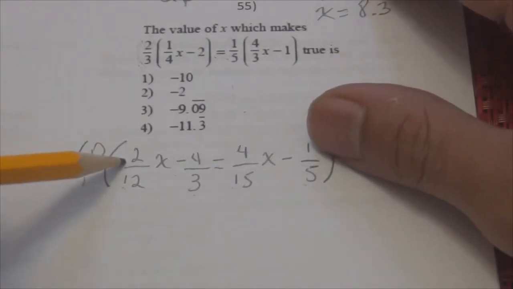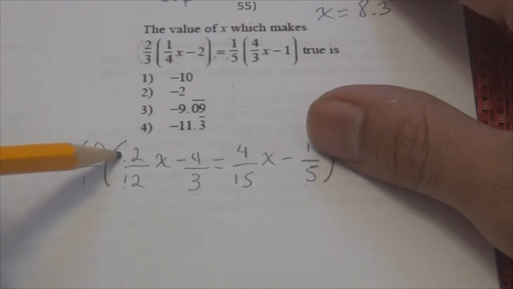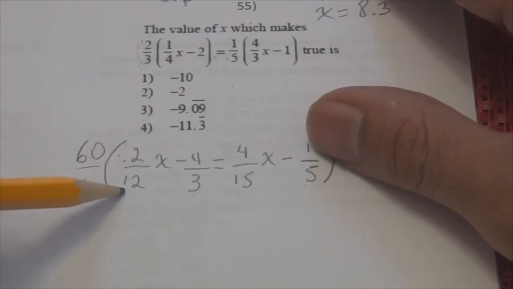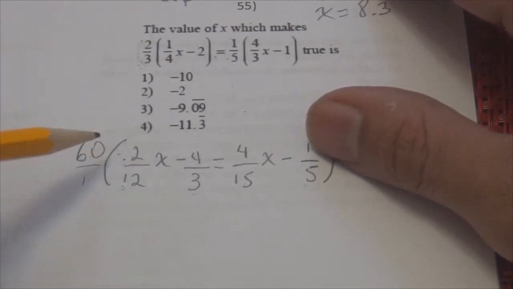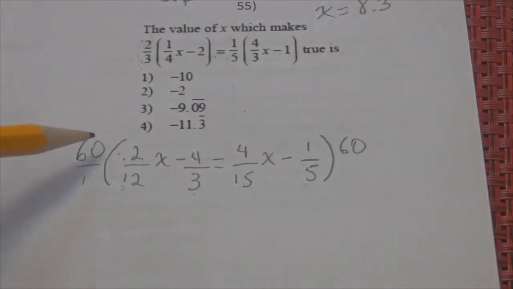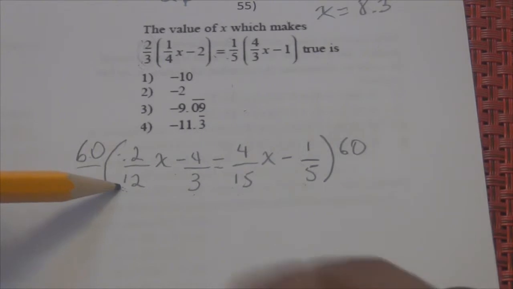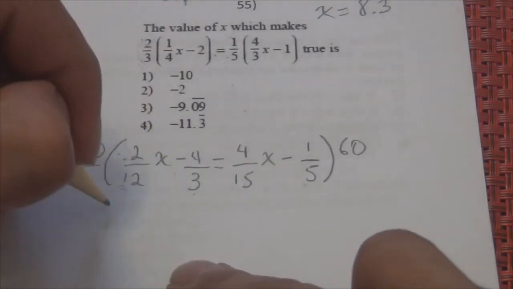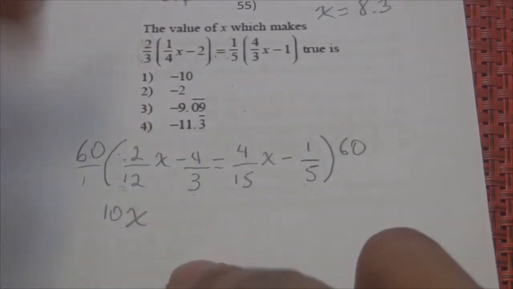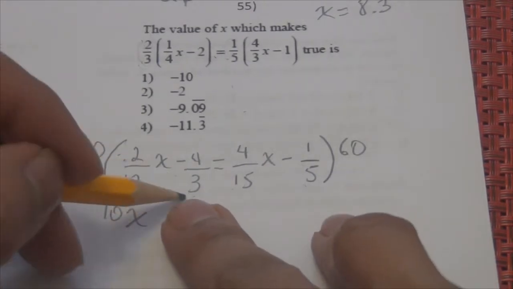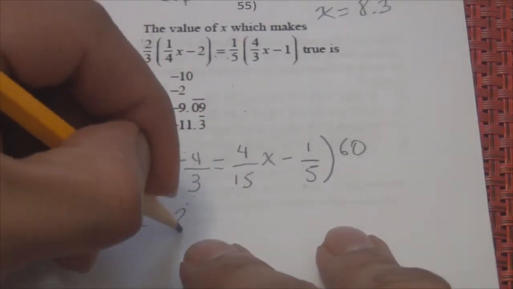Look, 60 times 2 is 120. 120 divided by 12 is 10. But I can just do the following, because it's easy. 60 divided by 12 is 5. Times 2 is 10. So we got 10x. Okay, 60 divided by 3 is 20. 20 times 4 is 80.